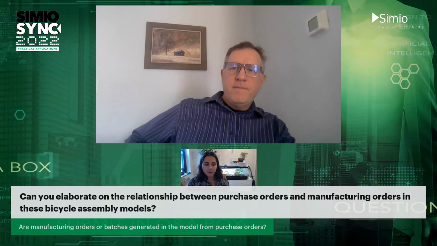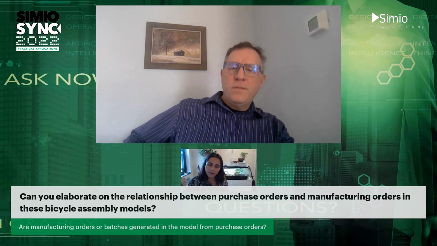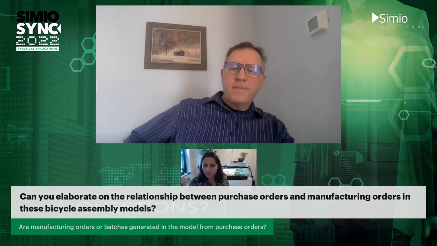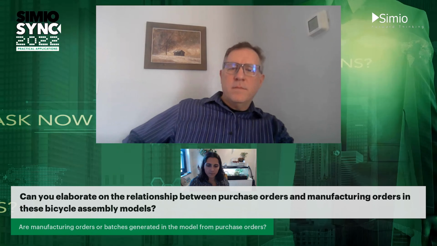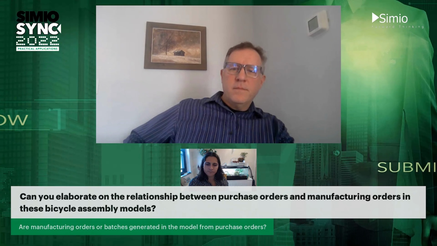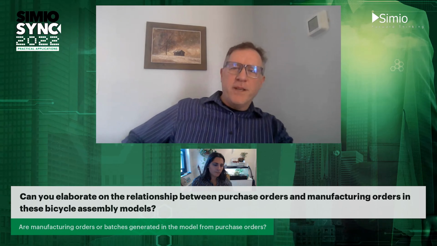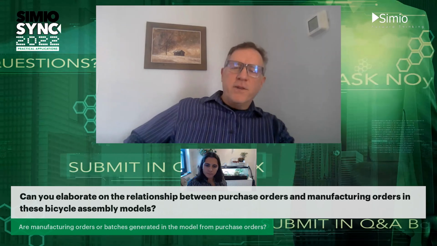Yep. Time probably for one or two more questions. Can you elaborate a little bit on the relationship between purchase orders and manufacturing orders in these bicycle assembly models? Are manufacturing orders or batches generated in the model from purchase orders? Yeah, so the purchase orders are set up to be more for your stock items, basically your raw materials coming into the system. So they're kind of unrelated.